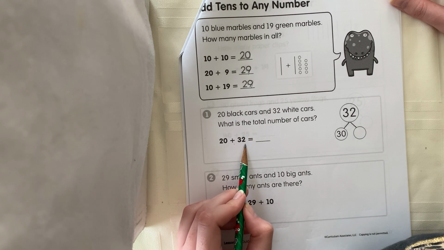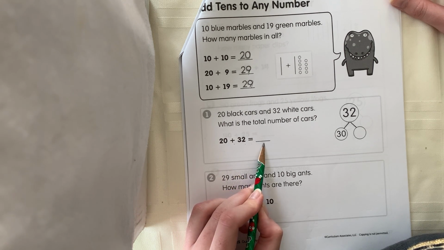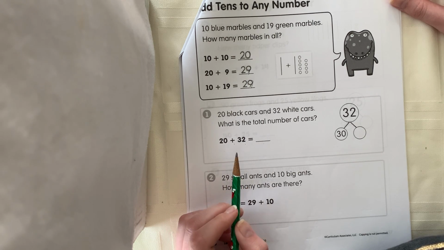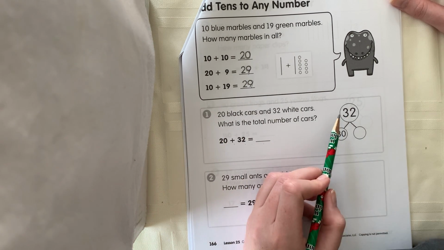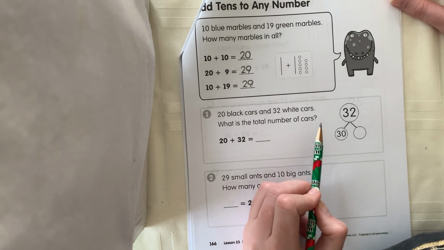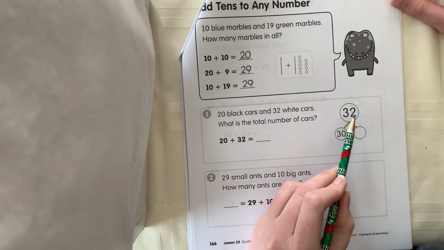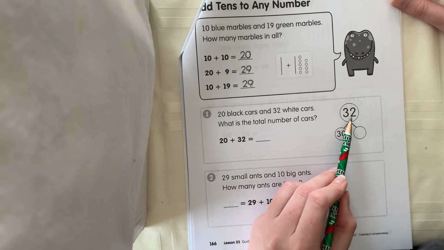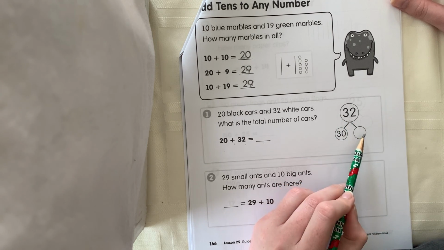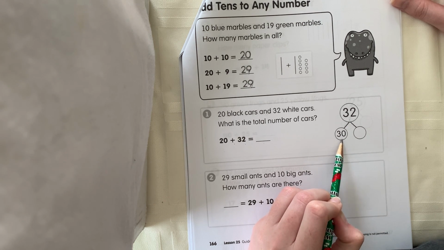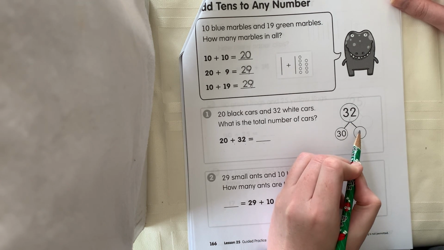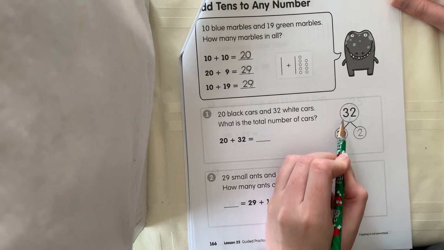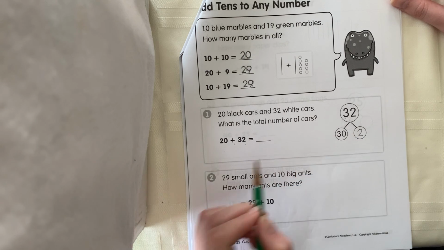20 plus 32 equals blank. I am going to be adding 20 and 32 to get the answer to this problem. If I look over here at this information they've given me, 32 as a whole, and if I break it down to tens and ones, I have 30, or 3 tens, and then I would have 2 ones left over. The 3 for 3 tens and 2 for 2 ones.